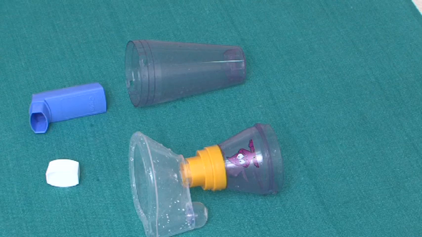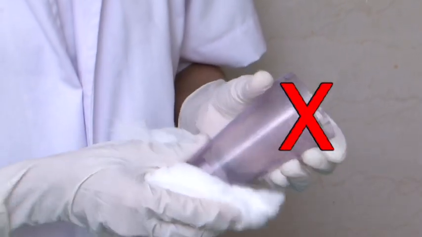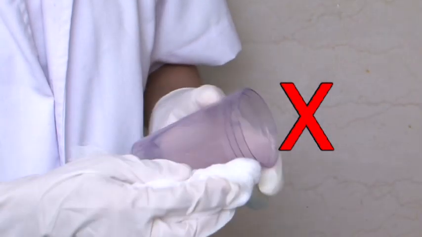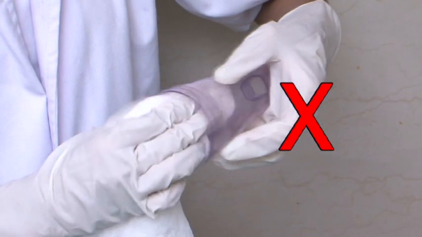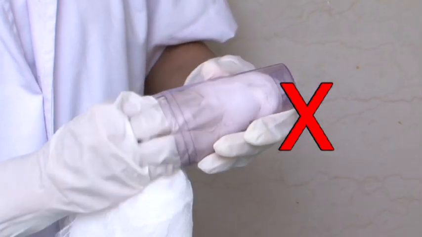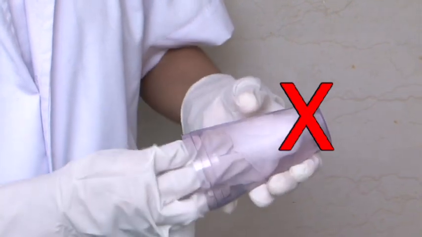It should be left to drip dry rather than drying with a cloth. Drying with a cloth or cleaning the spacer more frequently than every month can cause static to build up on the inside of the spacer, and this can impair its performance.